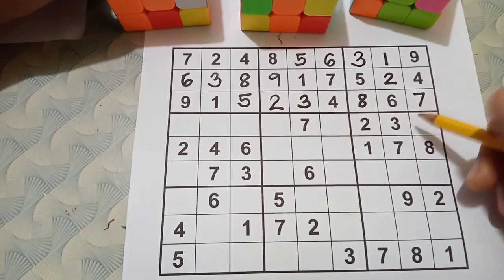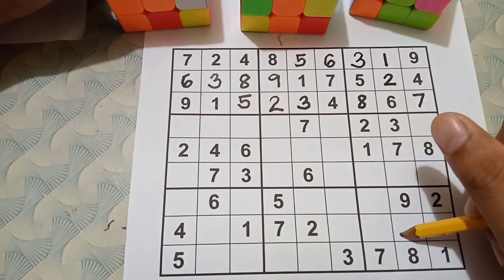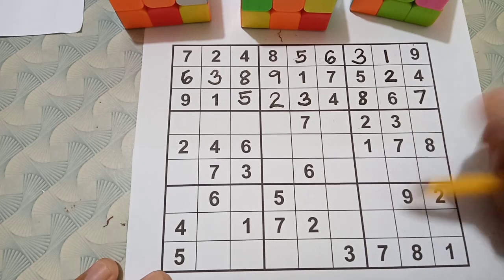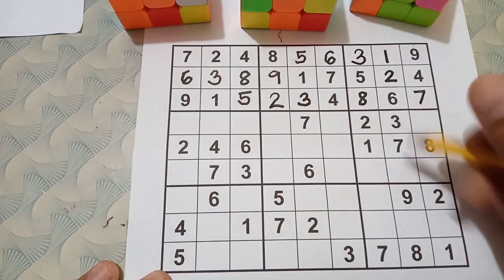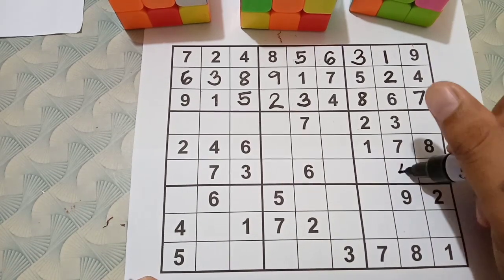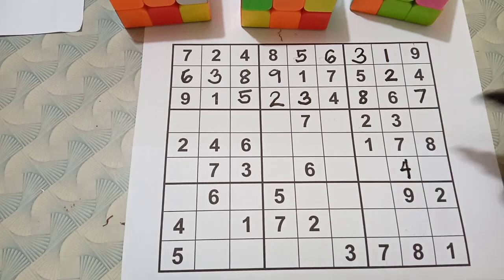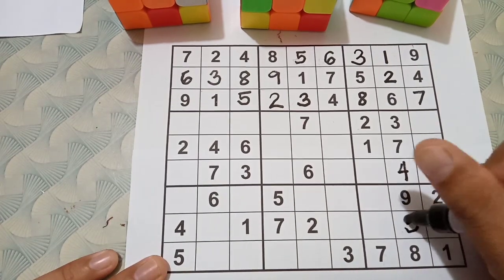So there is no number 4, so this might be number 4 or here. However, by looking at the rows, you can find number 4 here. Therefore, number 4 must be in this box. So we are going to write number 4. Then 5, there is no number 5, so automatically this is number 5.